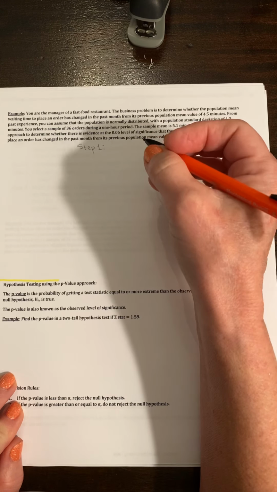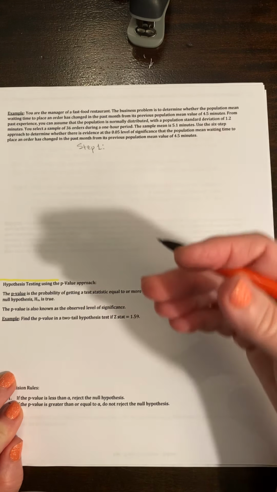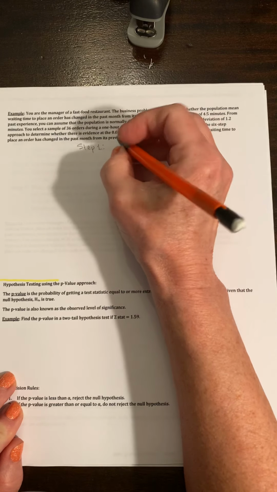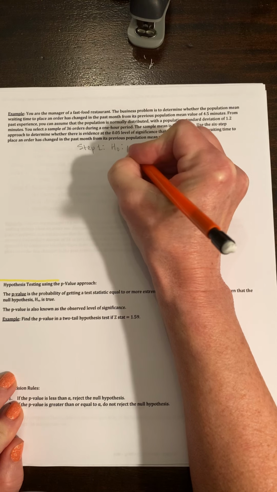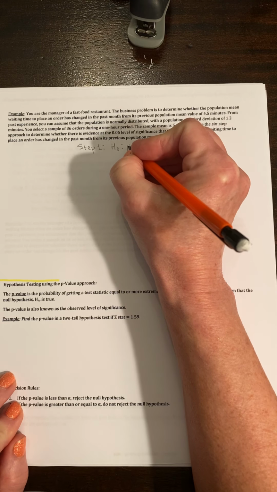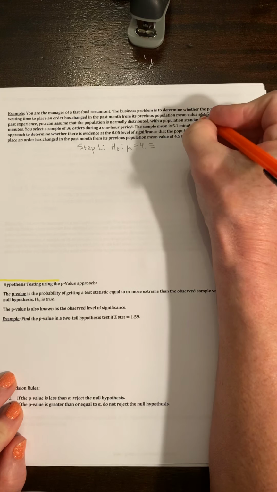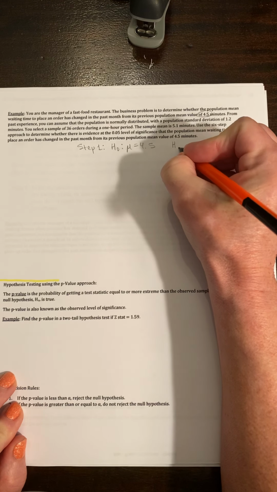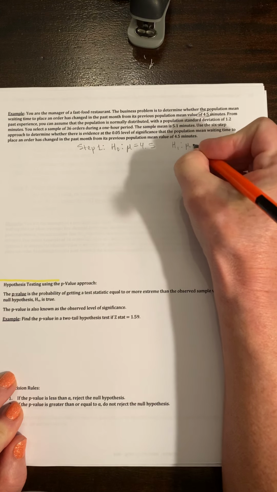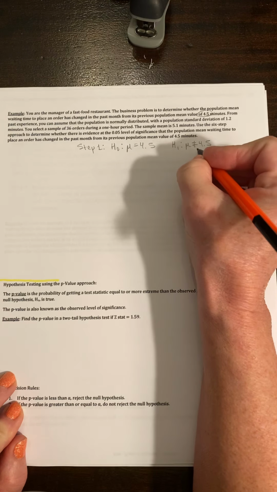Now in step 1, I'm going to write my hypotheses. And again, you may want to pause and try to do some of these things on your own and then go back to the video. We're assuming, and again, this is always some type of population parameter, it's the mean. And we're assuming that it's 4.5, that's from previous information, 4.5 minutes. And the alternative would be that it is not. That always has a non-equal or some kind of inequality.